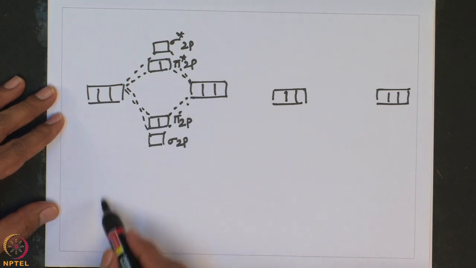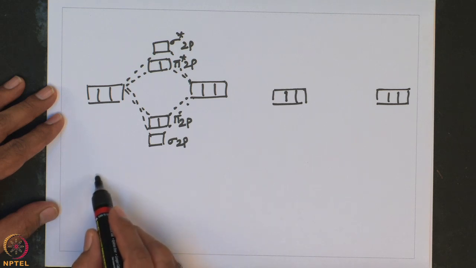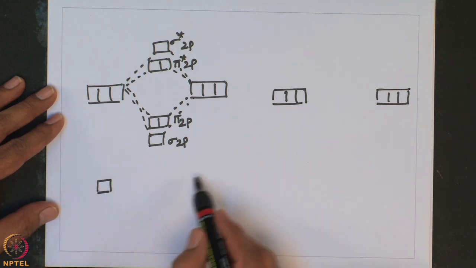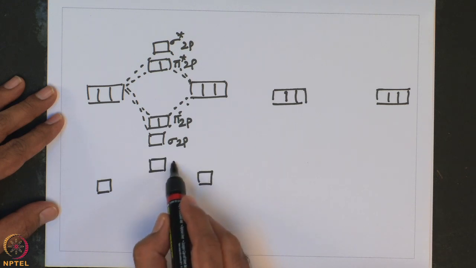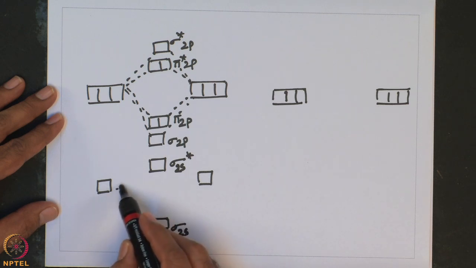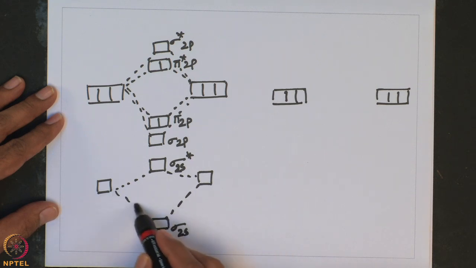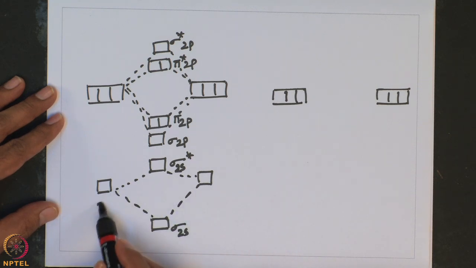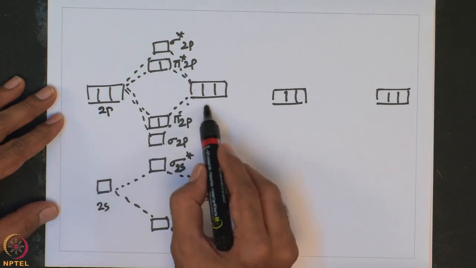And then of course, we have 2 electrons in the 2s orbital, that also should be considered. This is sigma 2s anti-bonding and sigma 2s bonding. So, like this we can write: this is for 2s, this for 2s, and this is for 2p and this for 2p.